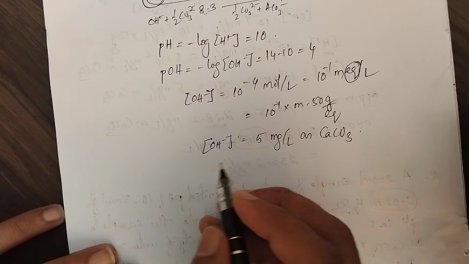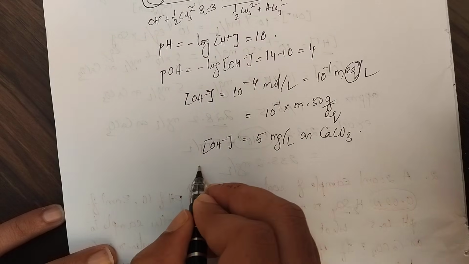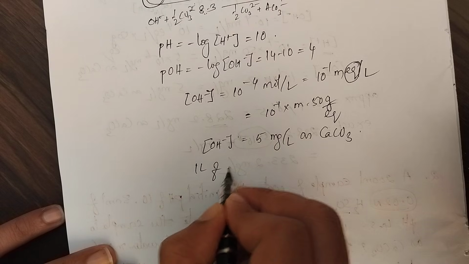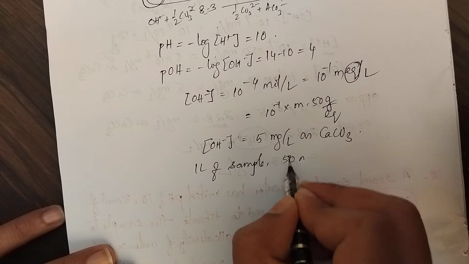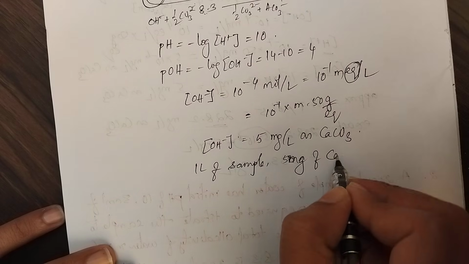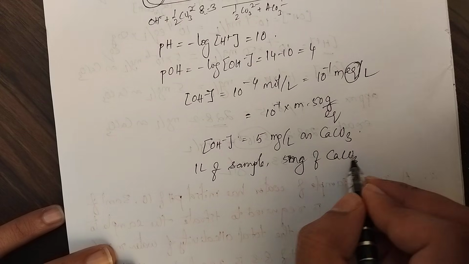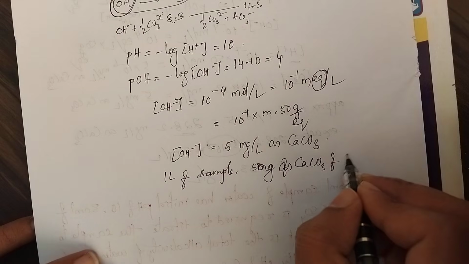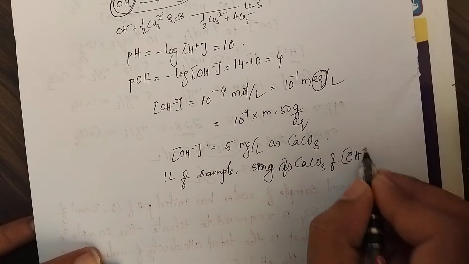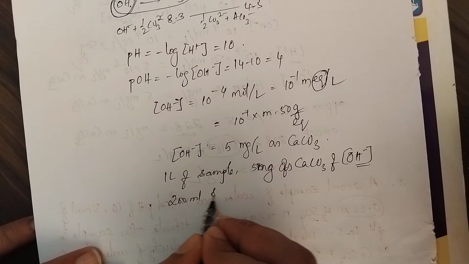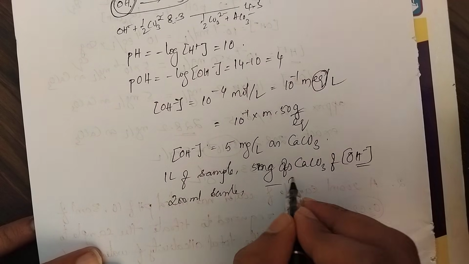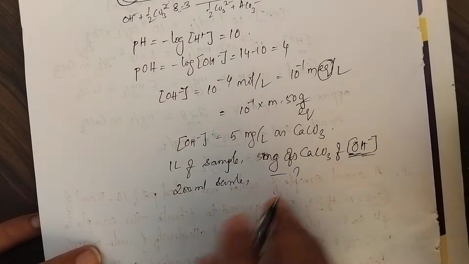Now, which means if there is 1 liter of sample, 5 milligrams of OH minus ions as CaCO3 would be there, but the sample is only 200 ml.